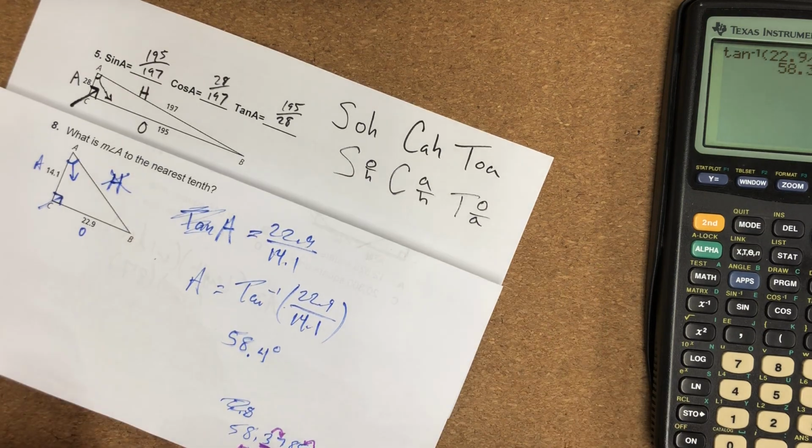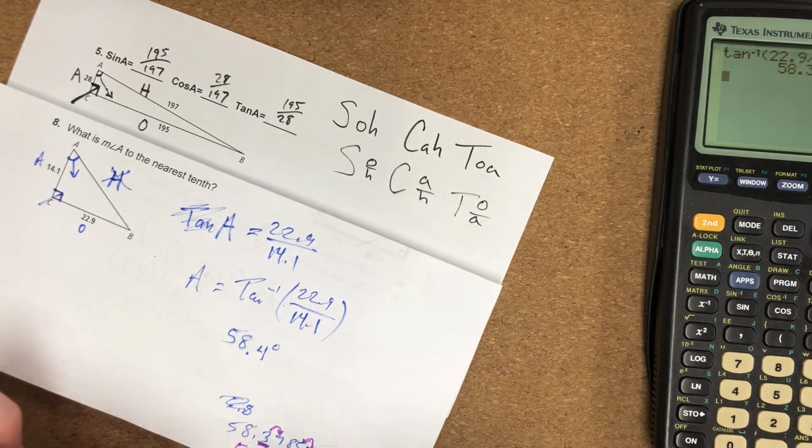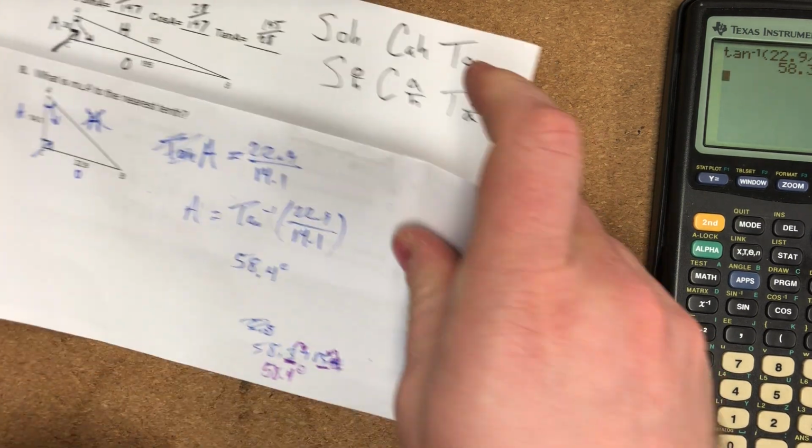Nope, 58.4 degrees. Oh, I already wrote degrees earlier. Okay. There, now I wrote it twice. Aren't you proud of me? We'll put this on my fridge.